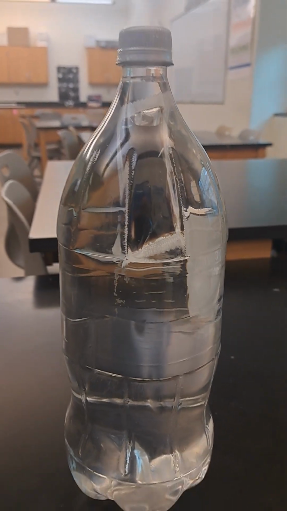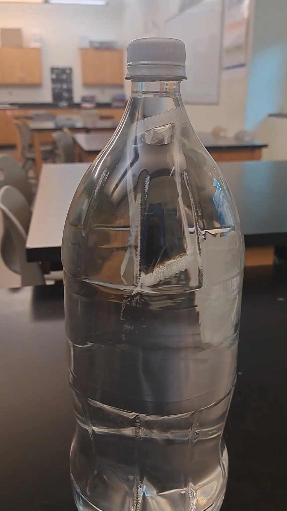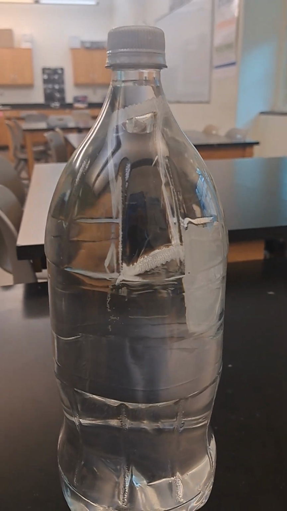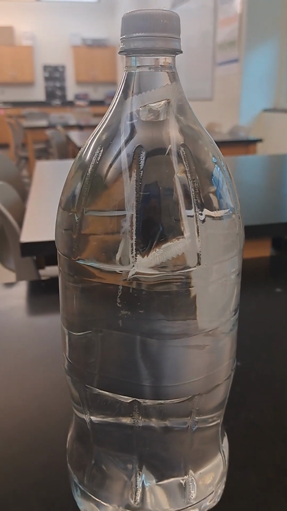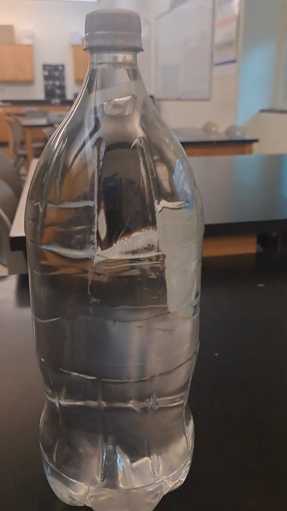Air is a compressible fluid. If you don't believe me, look it up. Air is classified as a fluid. It does flow just like water does. So what we're going to do here is compress the bottle. Now, rewind. I just said that water isn't compressible.